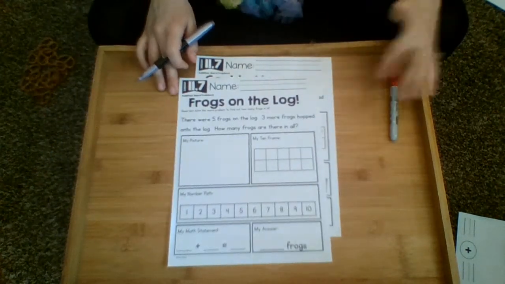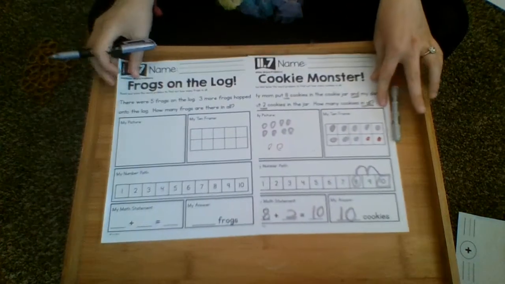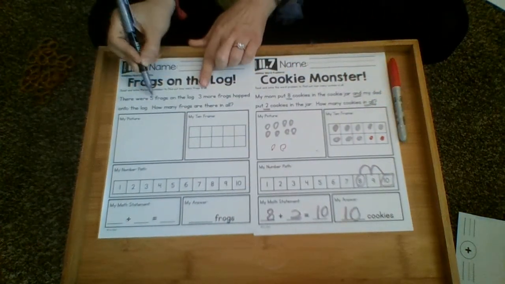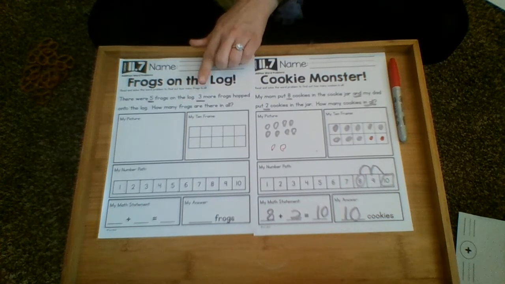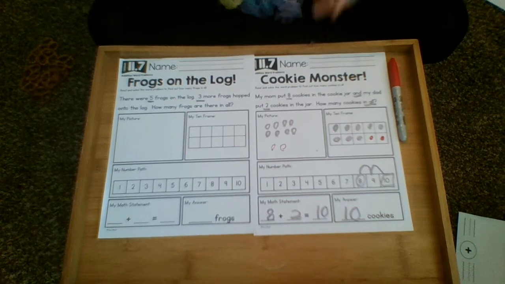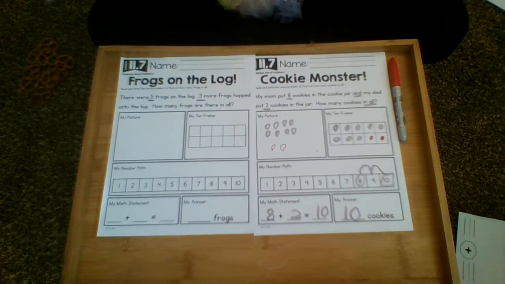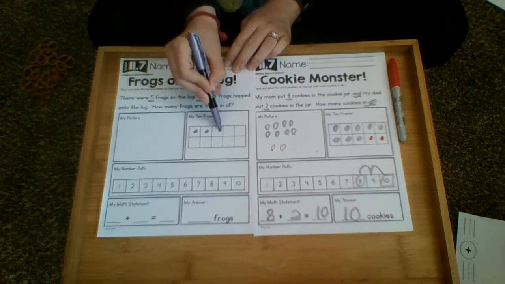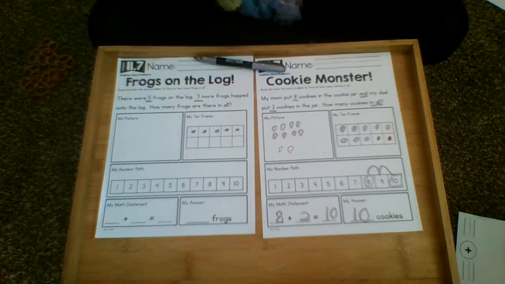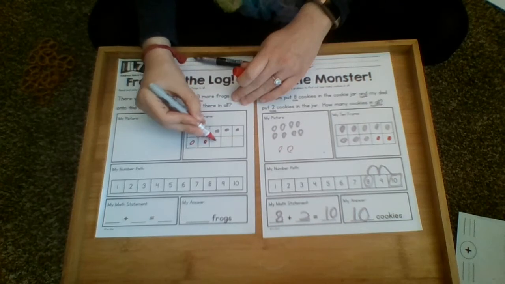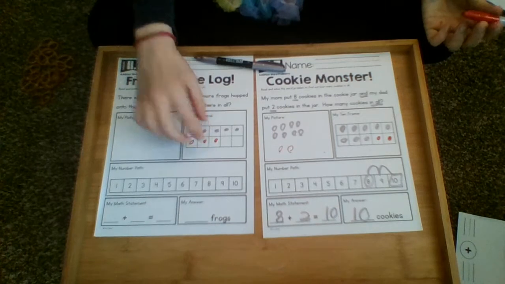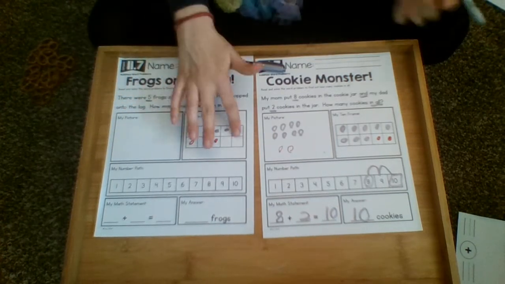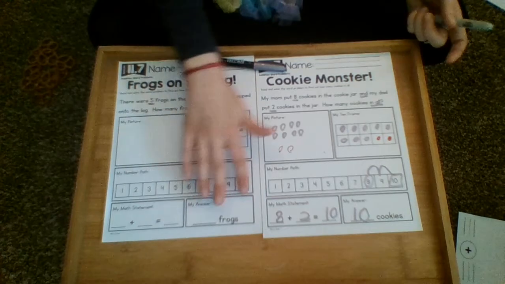This is the second one, Frogs on the Log. It's the same concept. I'll point out that since there were 5 frogs on the log, and then 3 more hopped on, more is one of those words that tell us it adds up. The 10 frame, excuse me, it's not going to be filled up all the way. Here's my 5 frogs and my 3 frogs. And so we don't have to fill it up all the way. It's just a tool to help us put things together and keep it organized. Everything else would be the same as this one with the frog numbers.